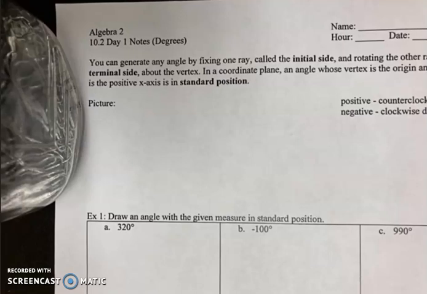I've decided to split Chapter 10, Section 2 into two different days. This first day is going to focus on drawing angles in degrees, and then day 2 will be drawing angles in radians. I start with degrees because these are going to be a bit easier to do.